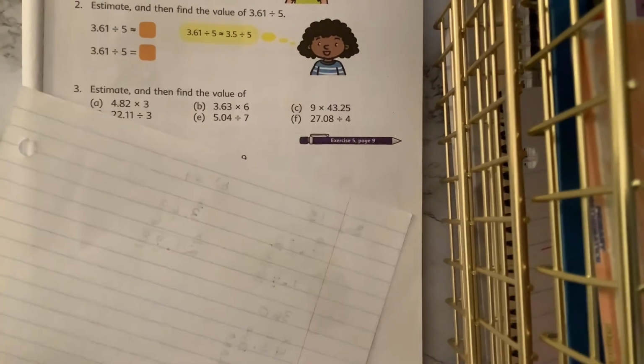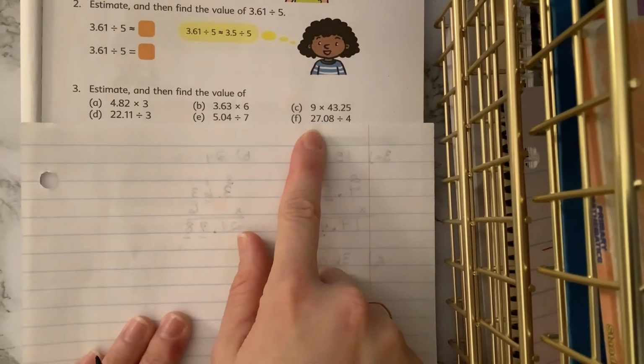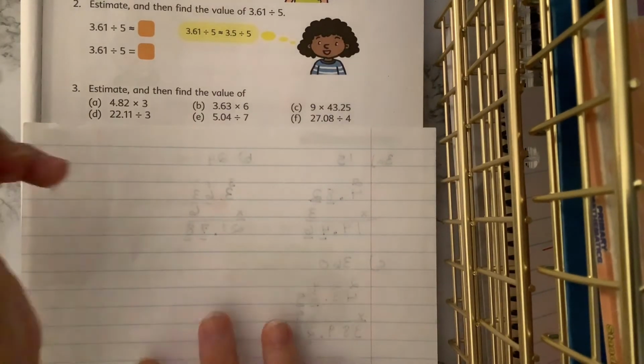All right, it's that time, fifth graders. You're going to pause. You're going to try F on your own. You're going to come back and see how you did.